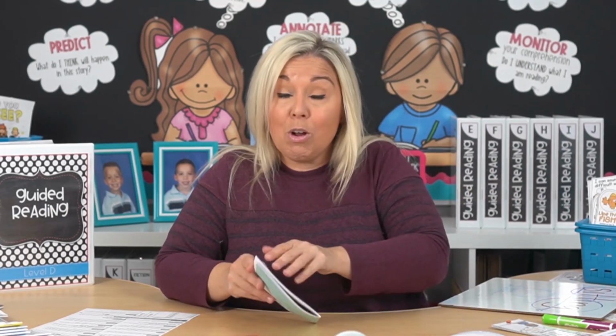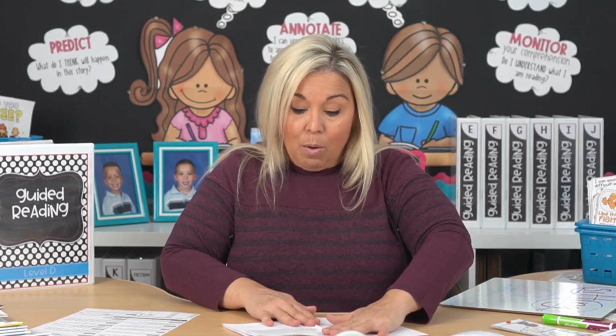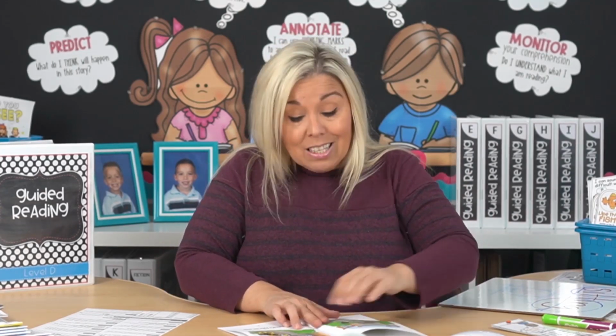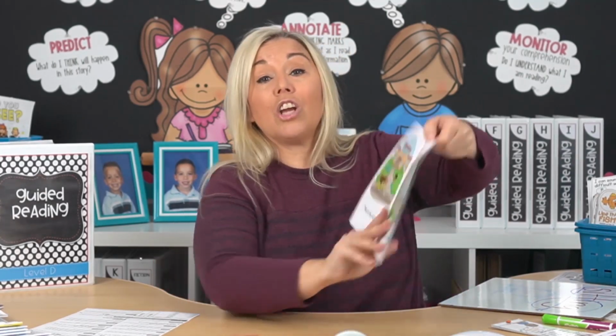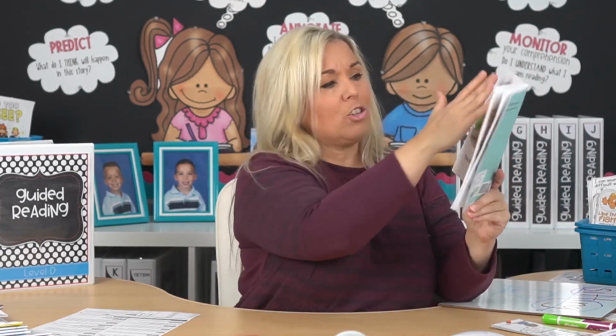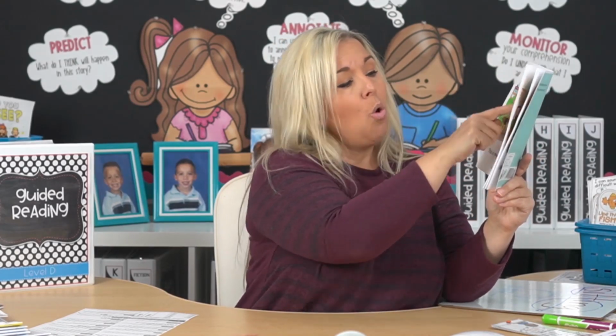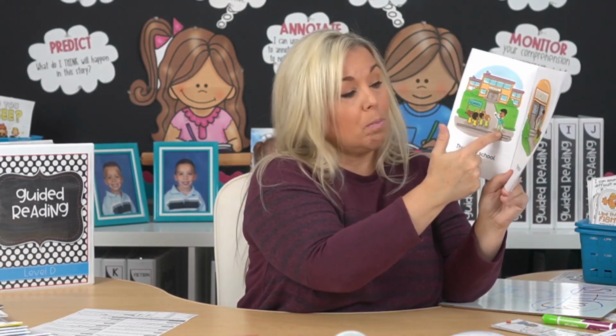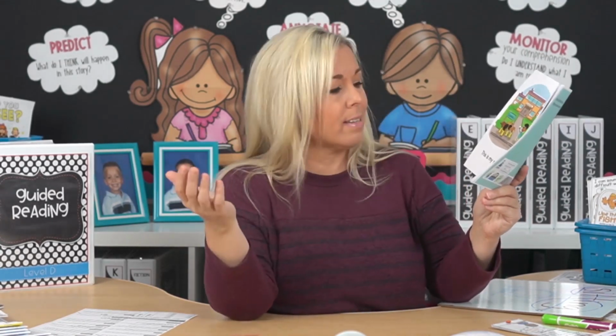So we're going to have our students open their books to the first page. And we're going to say to them, boys and girls, let's look at this particular page in the book. Let's look at our picture. Let's see what's happening. What's going on here? What do you think is happening? We want to give them a little bit of context. So they know this is about school because they see a school in the picture. What do you think is going on with this little boy and all of these little children?